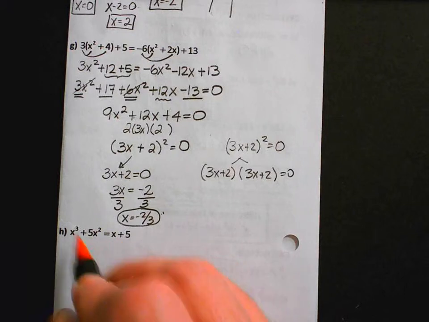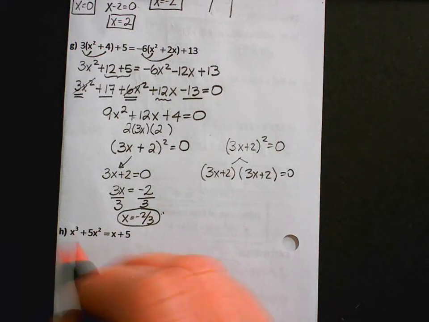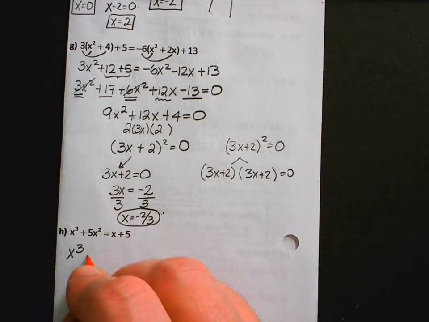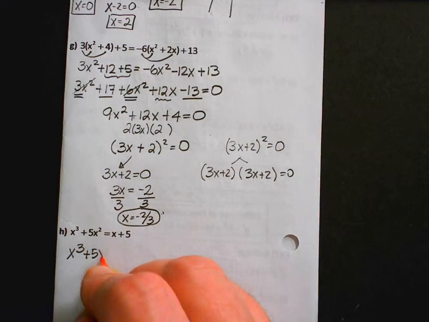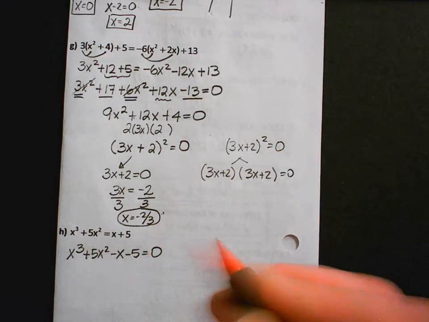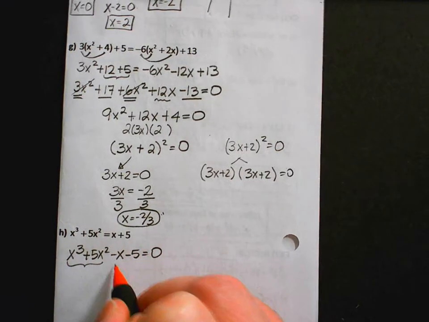Let's continue on to the next one. This one, let's go ahead and move the numbers to the other side. So this would be x cubed plus 5x squared minus x minus 5 equals 0.